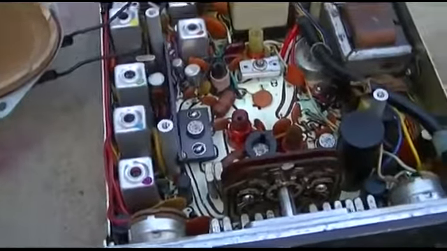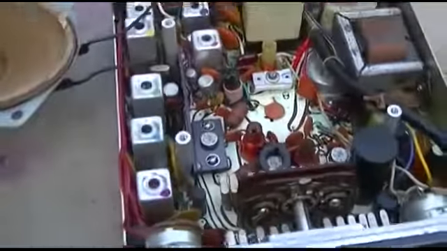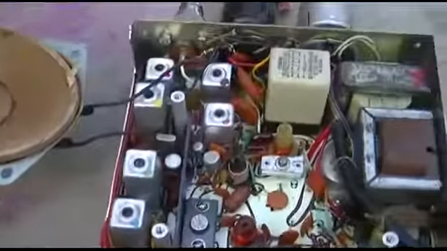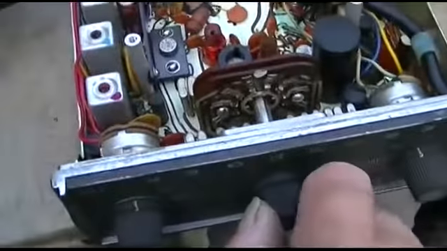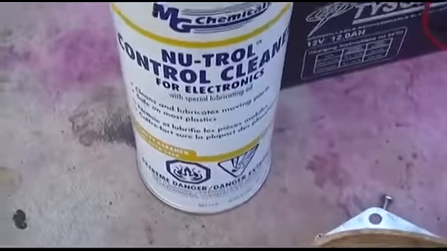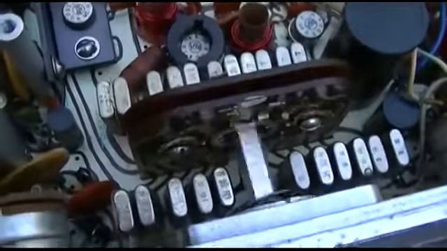So this is bad capacitors. And I don't even have an antenna on it. All I have is that screwdriver. All I did was I sprayed some control cleaner on this thing.